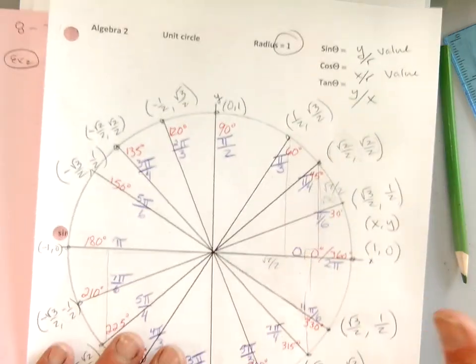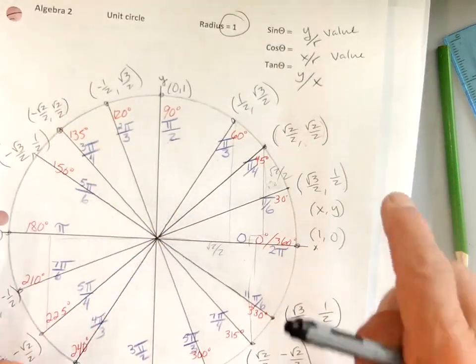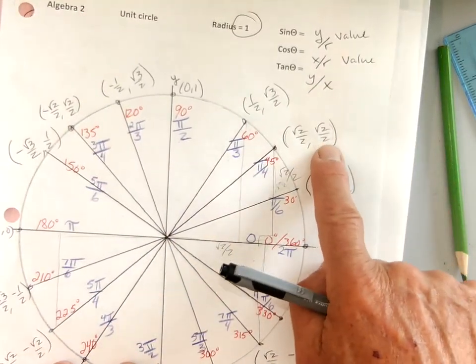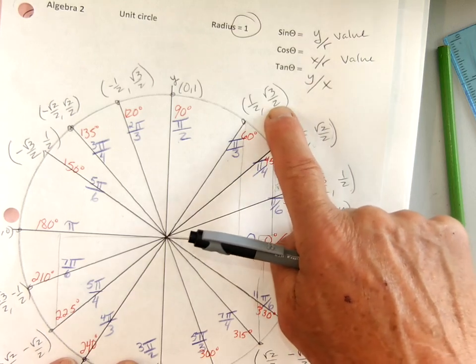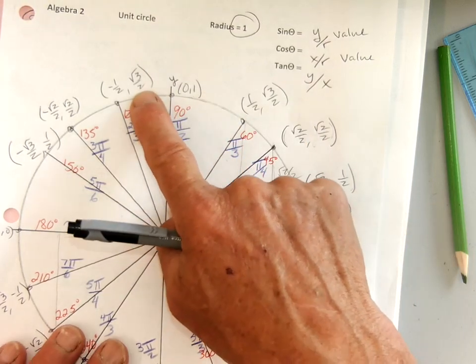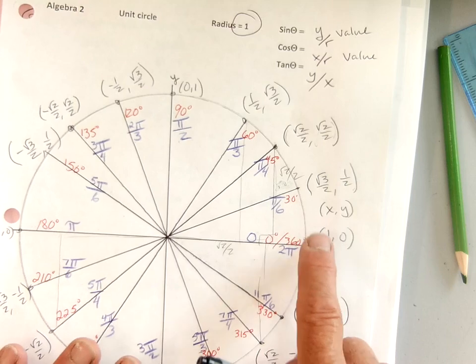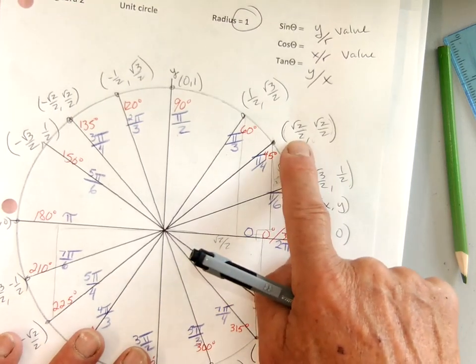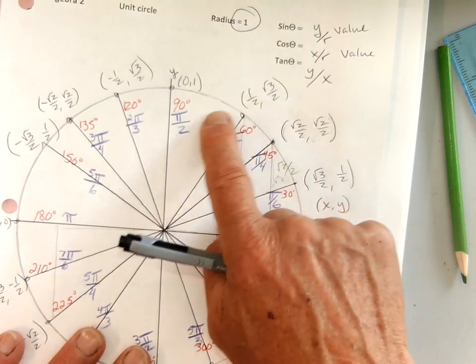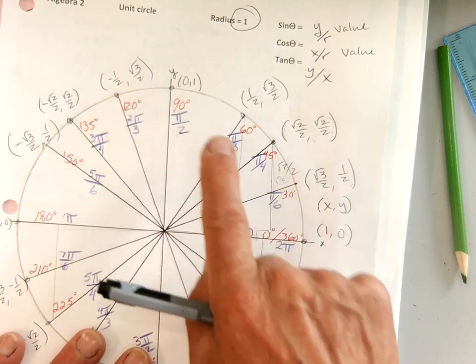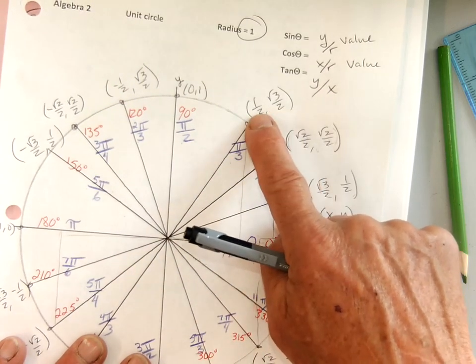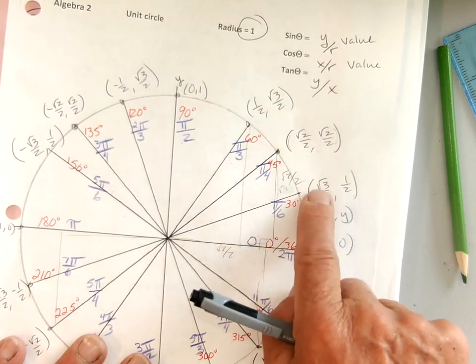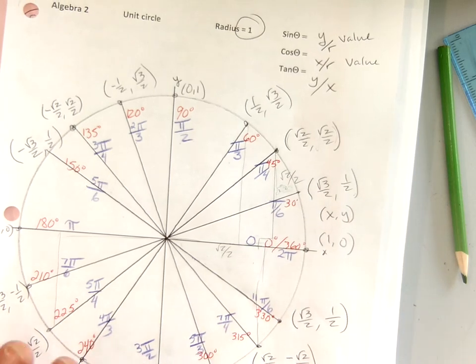I know that my sine is the y value. The sine is the y value. My cosine is the x value. The cosine is the x value. But the tangent is always this divided by this. So what I'd like to do, taking another color, is put my tangents on my unit circle.